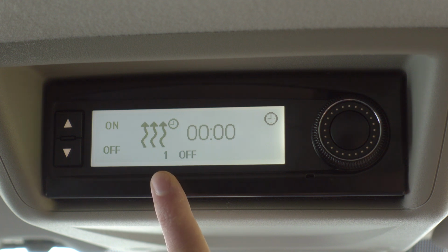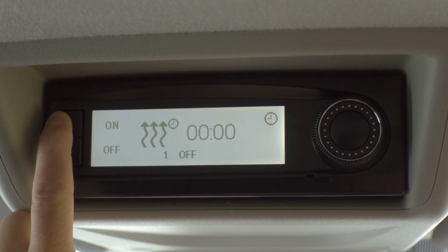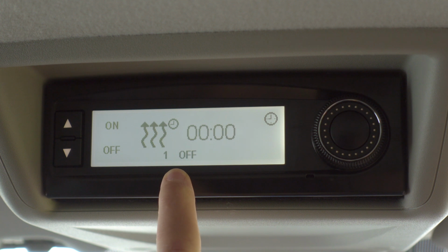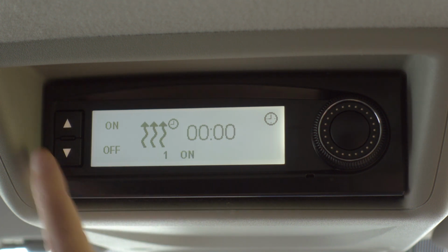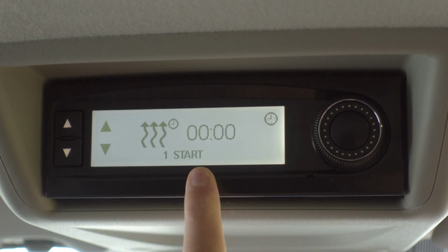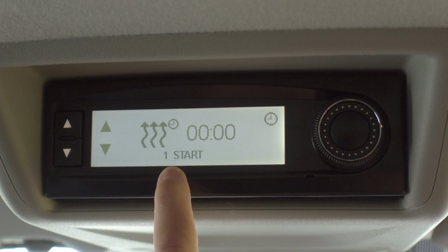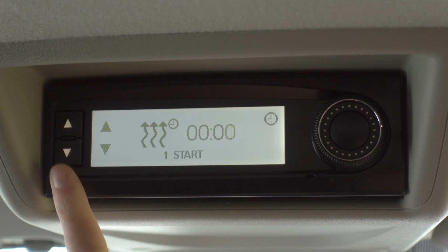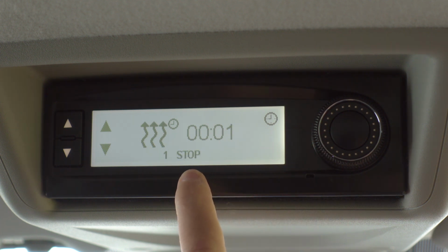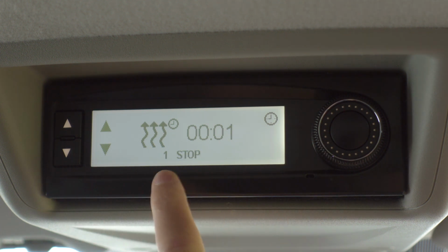This option is trying to decide whether I want the heater to come on or off in a timer setting. So this is number one. There are three of them, so I can choose for it to come on or off. Now if I set timer heater number one to come on, I then turn the dial to the next menu where I can choose a start time for heater timer number one, up or down, and then by twisting further I can then choose the stop time for the heater number one.